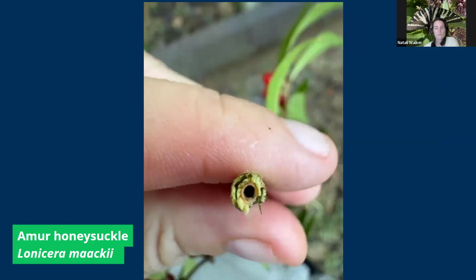And if you cut into the bark of an Amur honeysuckle, the inside is hollow. Something else that's interesting about Amur honeysuckle is it's allelopathic. So what that means is it releases chemicals from its roots that inhibit native plants from growing nearby.